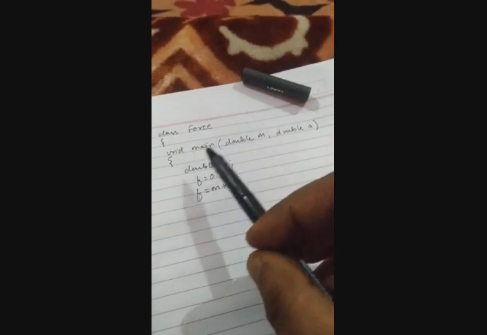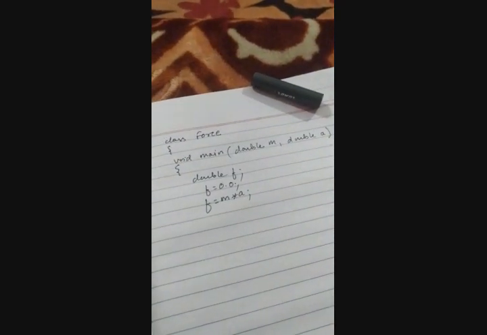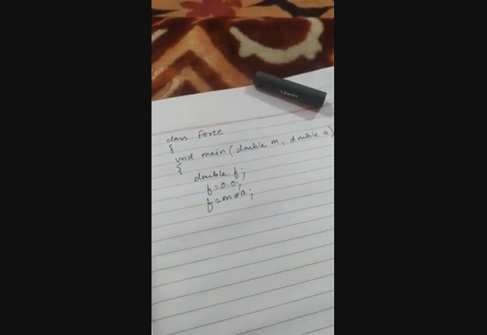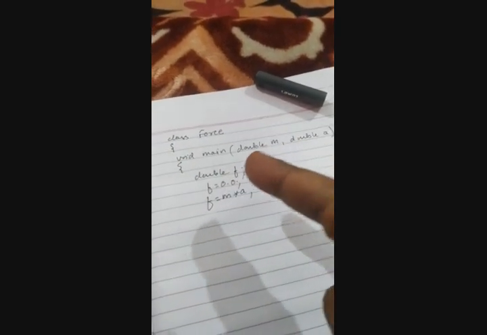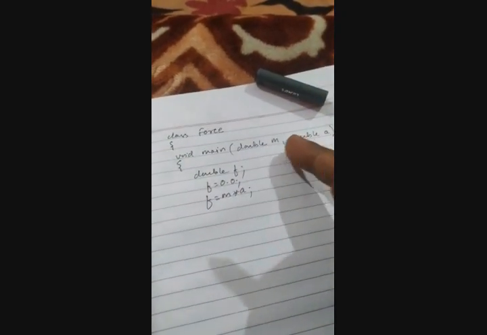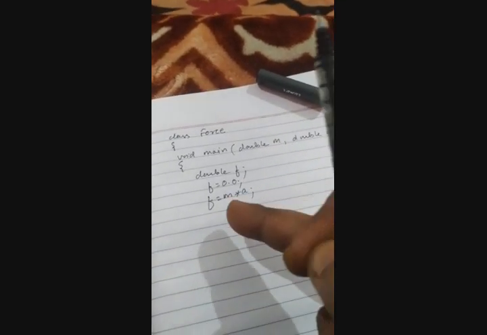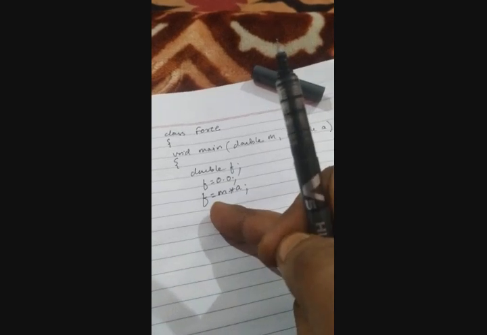So m is the representative for the mass and a is the representative for the acceleration. So you don't need to write their mass and acceleration. Whatever the variable you have declared, you have to use the same variable. Here I have declared a small a, small m, small a, small f. So I must use small m and small a and small f only.